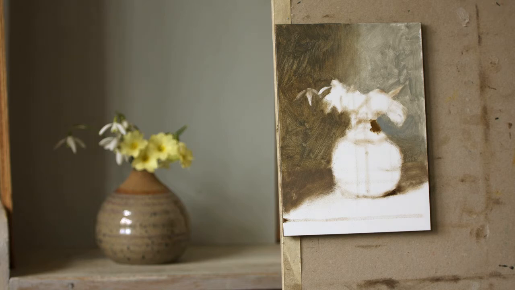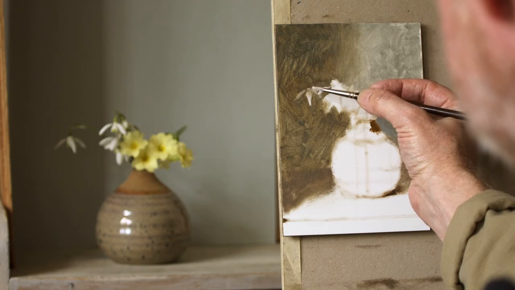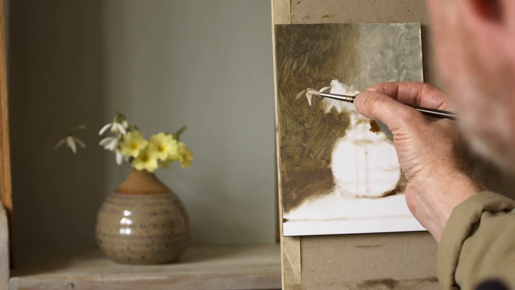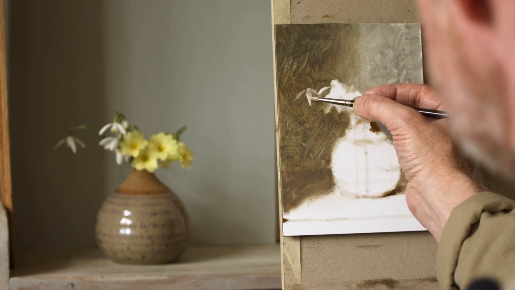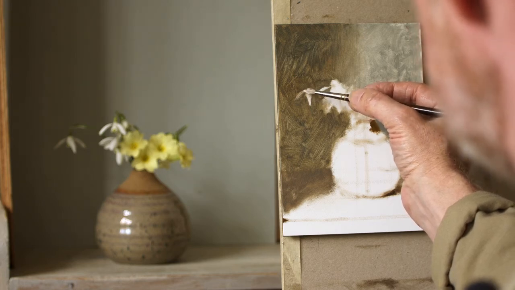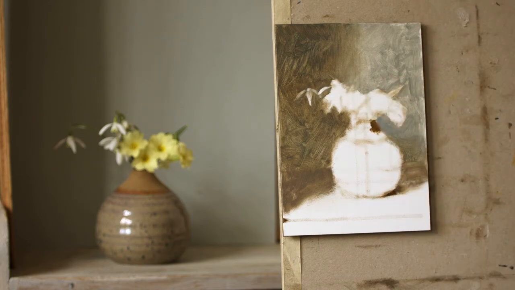Edge handling is, I think, at least as important as value. It's not given much press, but it's one of the most important things you can do if you want to improve your paintings: edge handling.